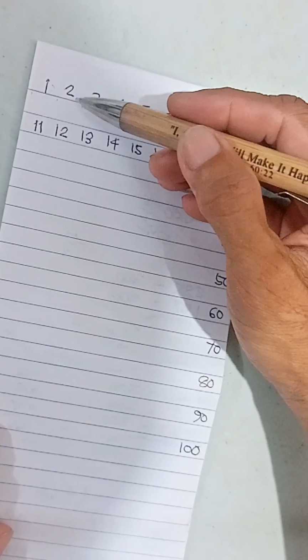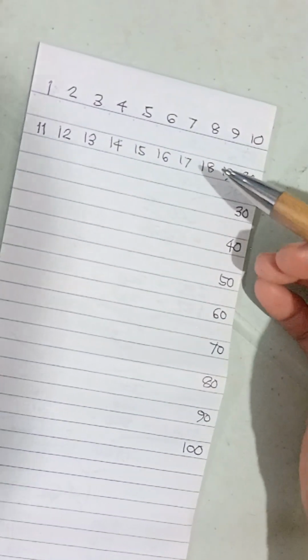In 60, you have 60, 61, 62, 63, 64, and so on. And so with 70, 80, 90. Oh, you have to remember that, okay?